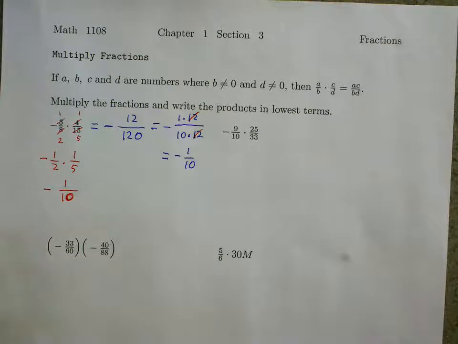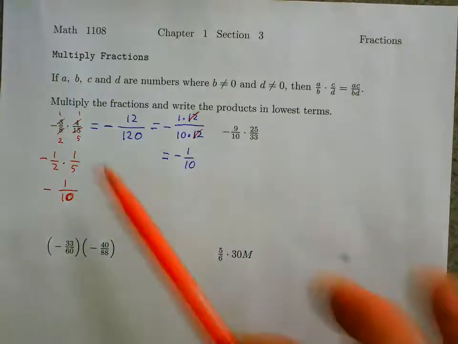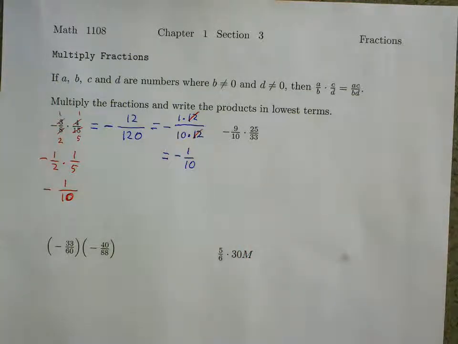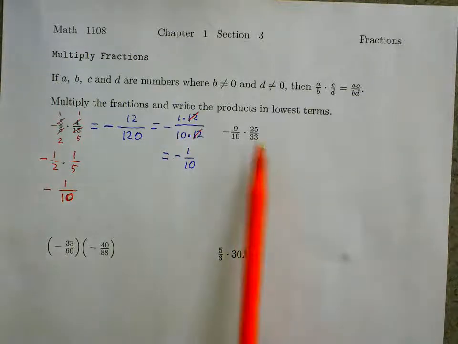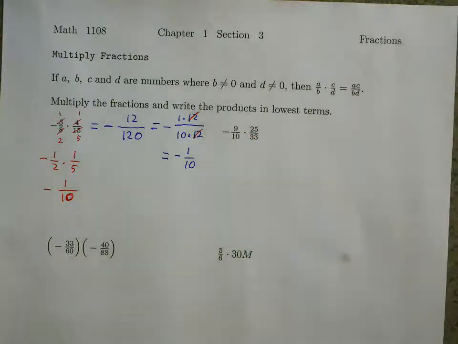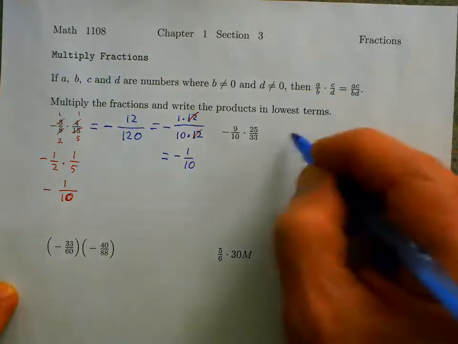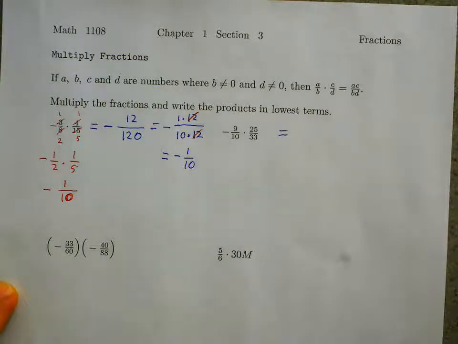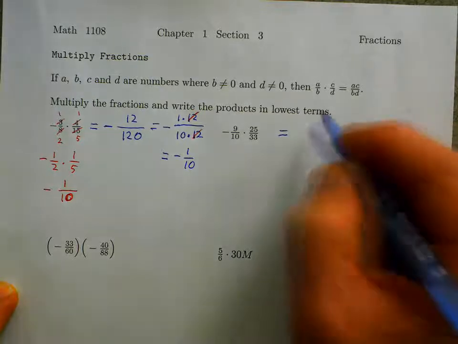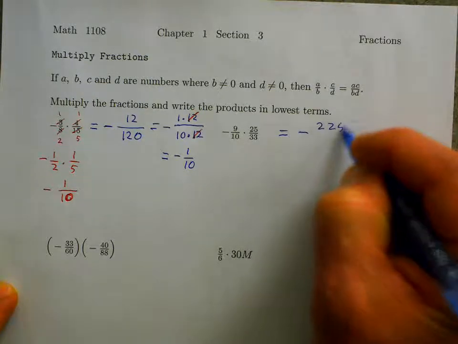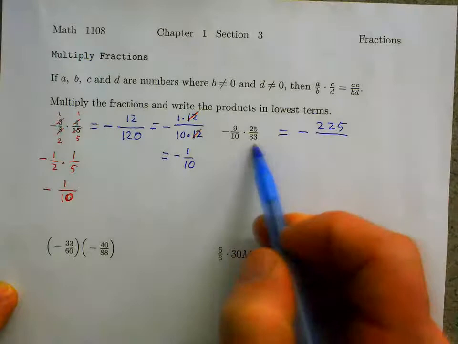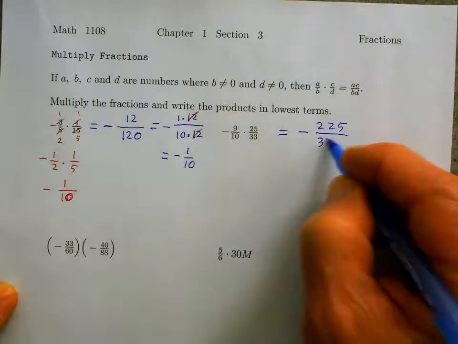Sometimes the hard way to do it is pretty hard. It wasn't really too bad in that first example. But this next one, if you do it the hard way, negative 9/10 times 25/33, well, let's see, 9 times 25 is, so I have negative 225 in the numerator. 10 times 33 is 330.